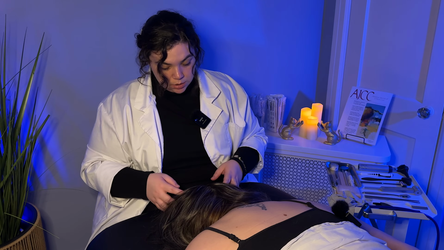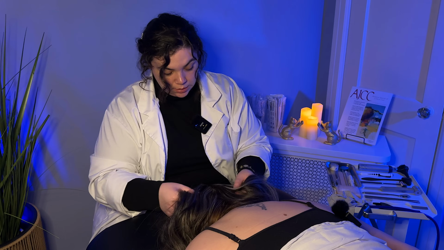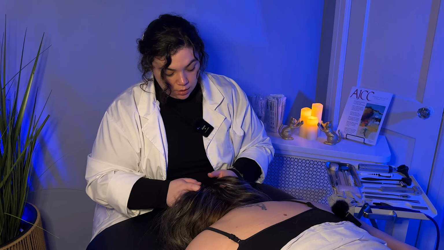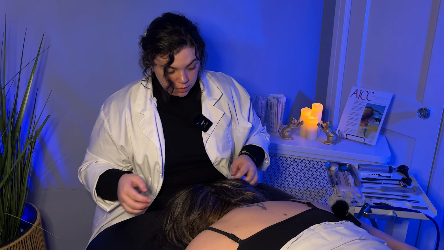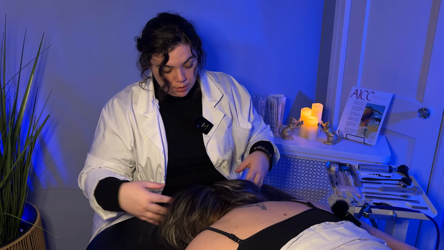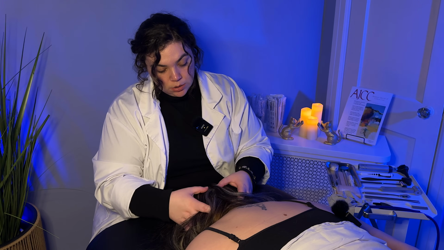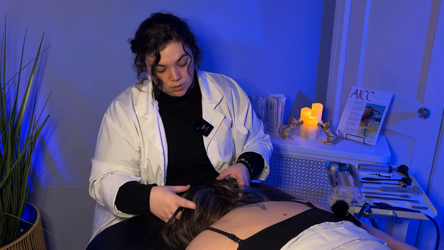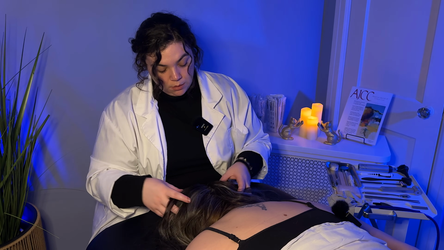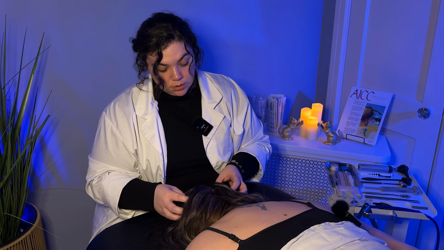Okay, so I'm going to start by introducing physical examination here, and I'm going to go ahead and just begin by applying a gentle pressure with my fingers, mainly feeling around at the different areas of your cranium.